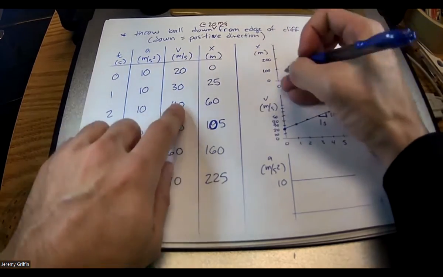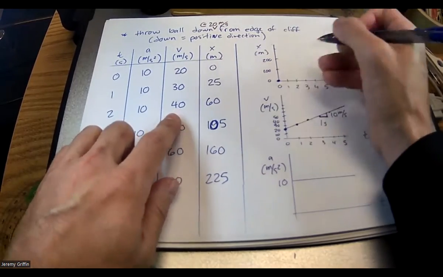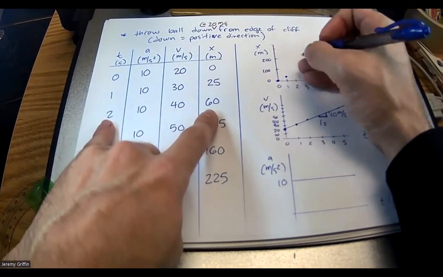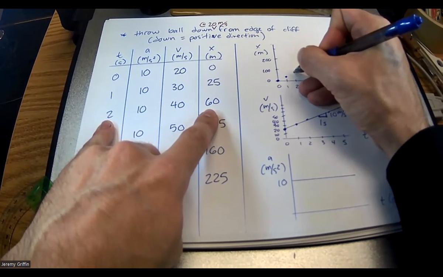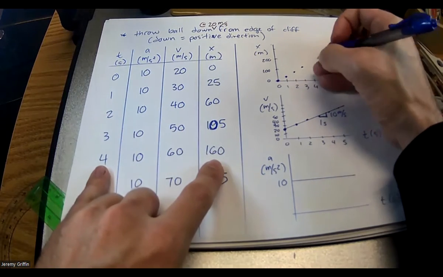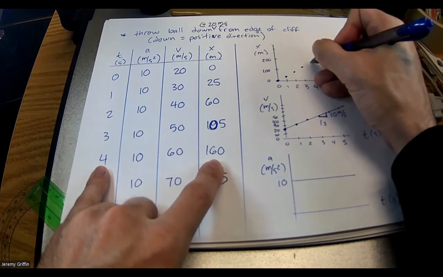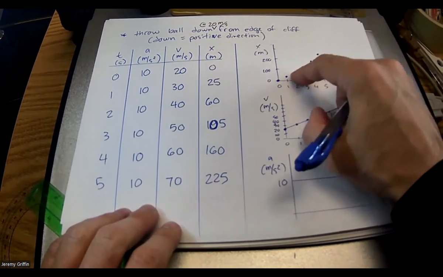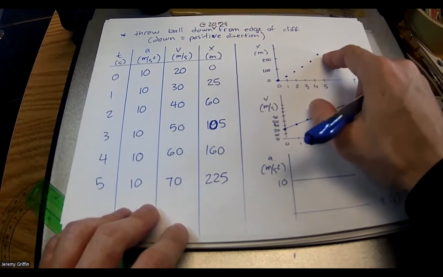So we got 0, 0 as a coordinate, 1, 25, 2, 60, 3, 105, 4, 160, and 5, 225.